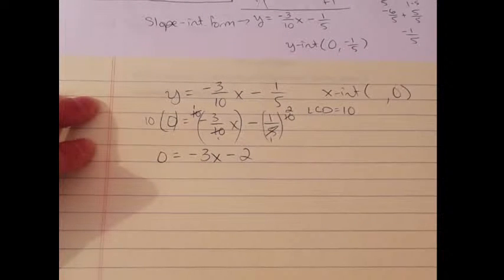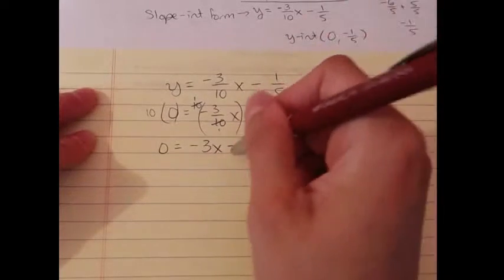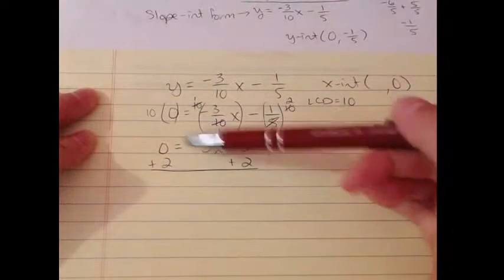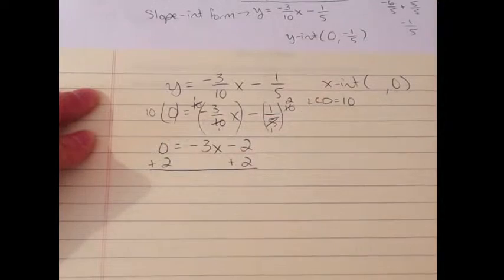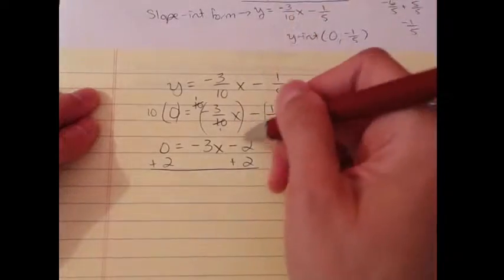Now, thank you, Patrick. Now, all we have to do is isolate x. So we are going to bring over our 2. Recall from last time that if we wanted to, we could have brought over the negative 3x and made that a positive 3x. It doesn't matter. It's completely up to you. As long as you use the correct opposite operation, then awesome.